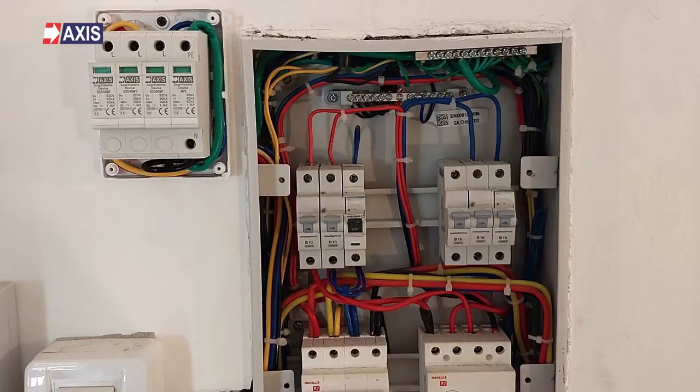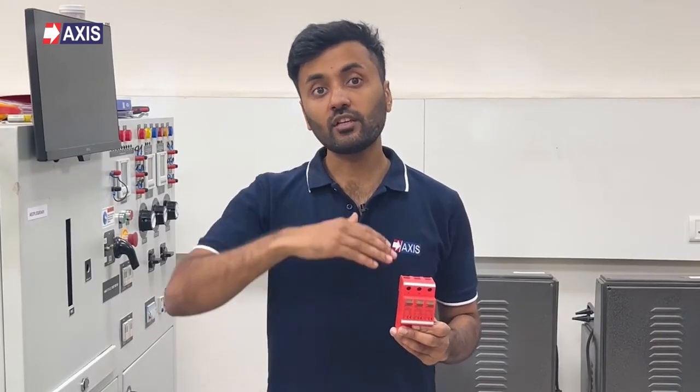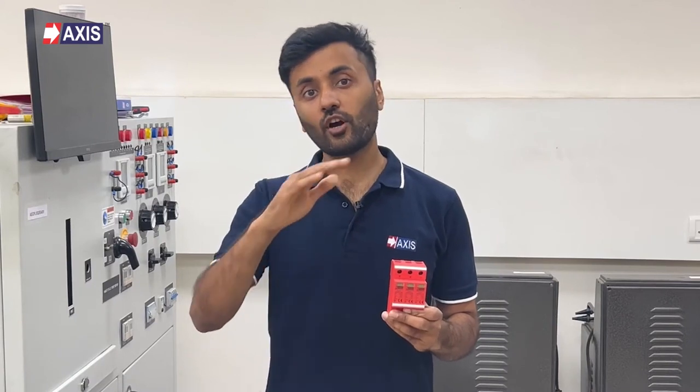So, how do these SPDs protect against overvoltage? SPDs are connected in parallel to the equipment and work on the principle of equipotentialization. The key to understanding this is knowing that the potential difference is the factor that damages equipment. When a surge enters the system through any line, be it phase, neutral or earth, it increases the potential difference between these lines. What SPDs do at this moment is they balance the surge voltage across all the lines. They bring the potential difference back to a normal value, keeping your equipment safe.